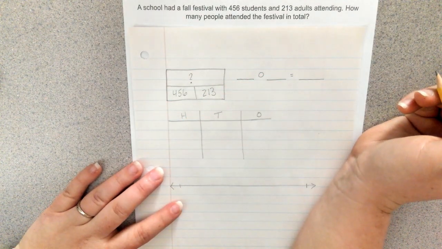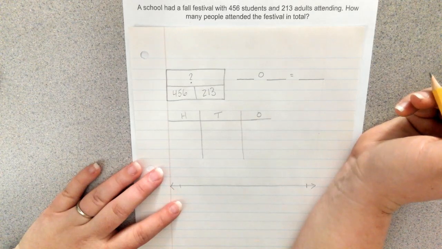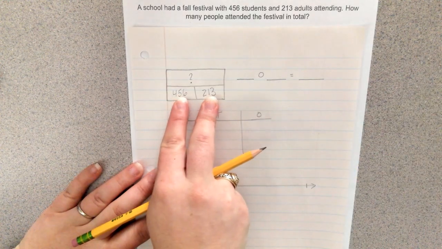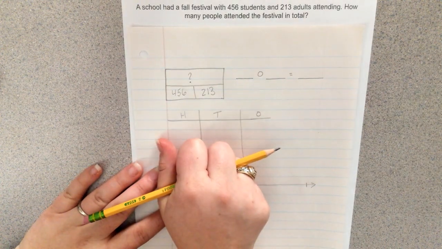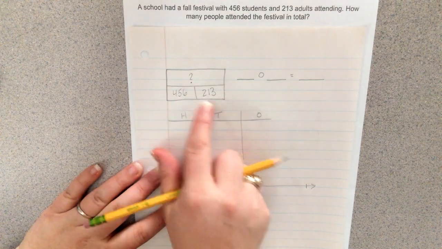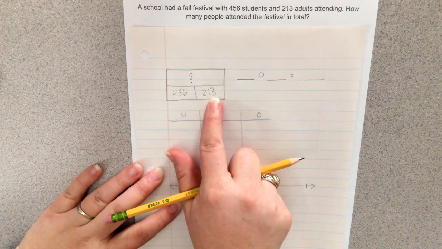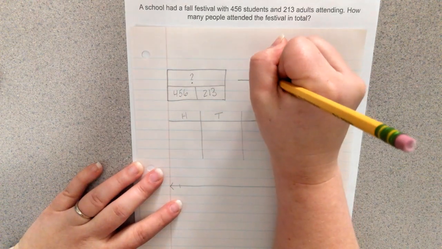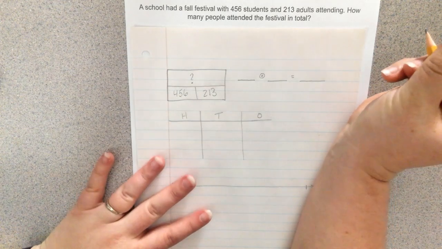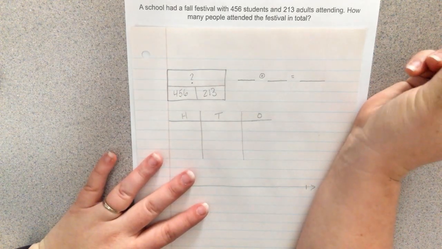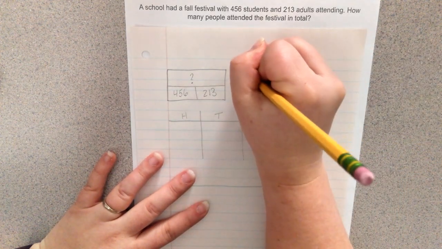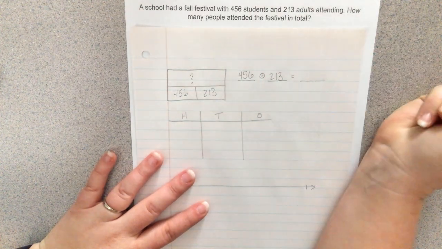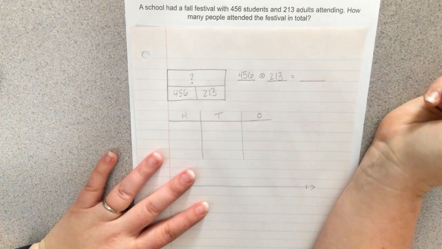So then, is it going to be addition or subtraction? If it's addition, I'm given both parts and I'm finding the whole. If it's subtraction, I have the whole and one part and I'm trying to find the other part. So this one's going to be, yes, addition. So we're going to put an addition sign. And then what's the rest of the equation? Yep. 456 plus 213 equals blank.